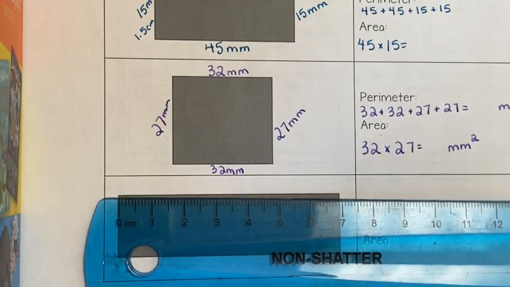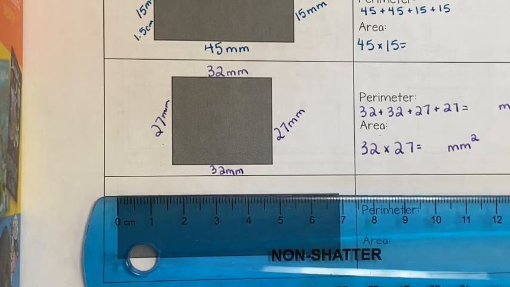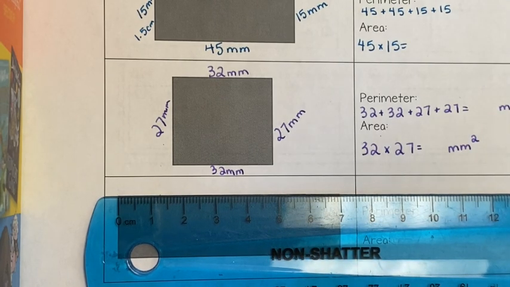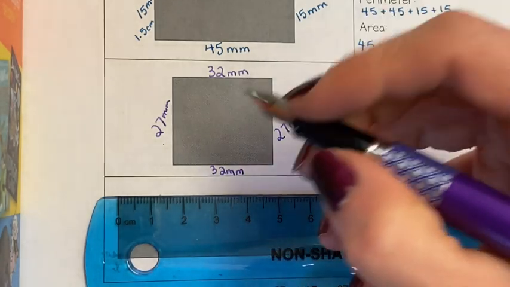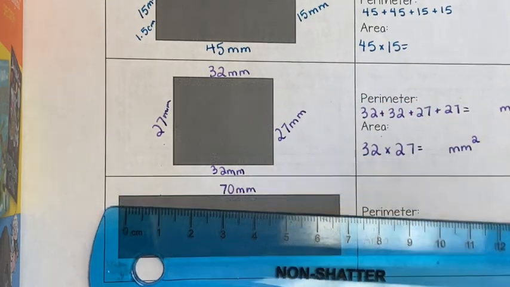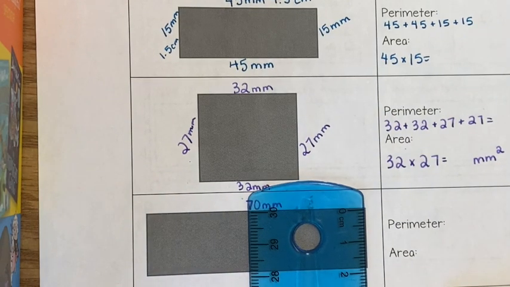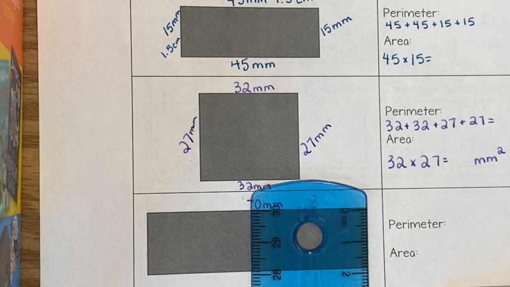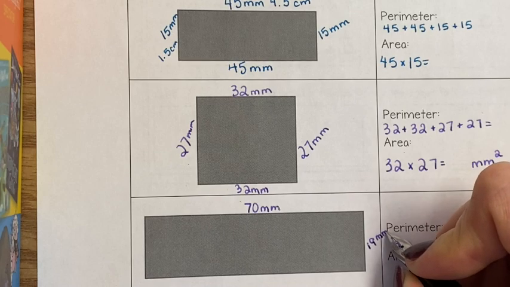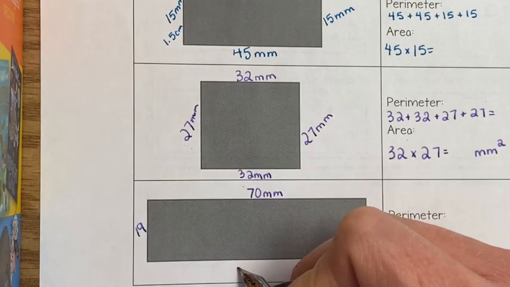Okay, now the last one, I'm gonna measure it in case you don't have a ruler at home. So I line my 0 up here and I go to here, and you can see it goes right to almost 7. Oh, it's right at 7, if I get my ruler straight. So it's 7 centimeters or 70 millimeters. I'm just gonna go with millimeters, why not? And then this one here is almost 2 centimeters, but it is 19 millimeters, or 1.9 centimeters. So I've got 19, 19, and 70.